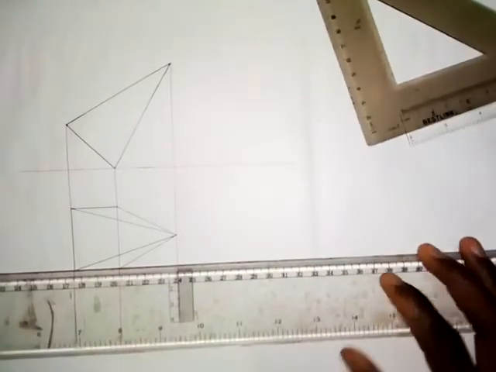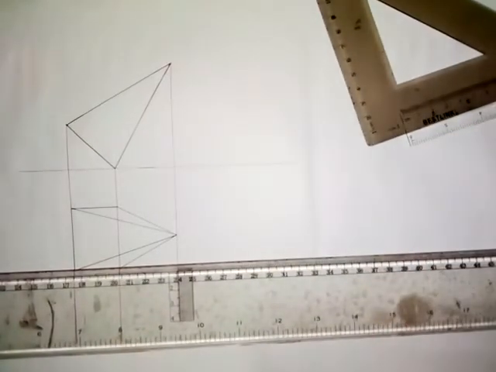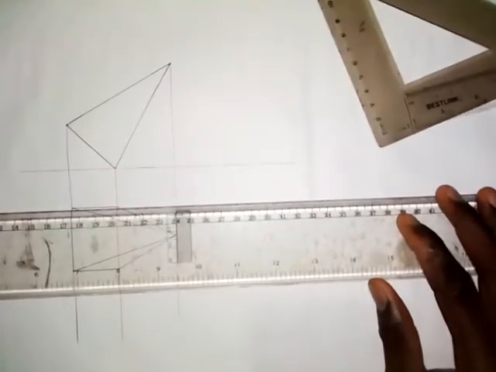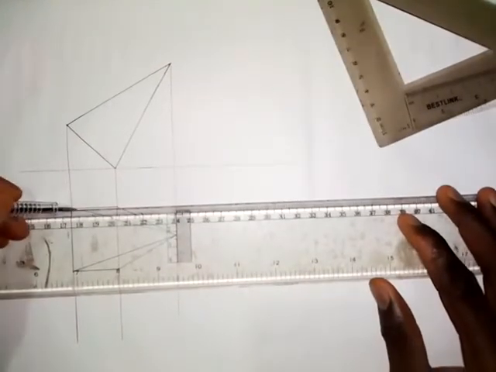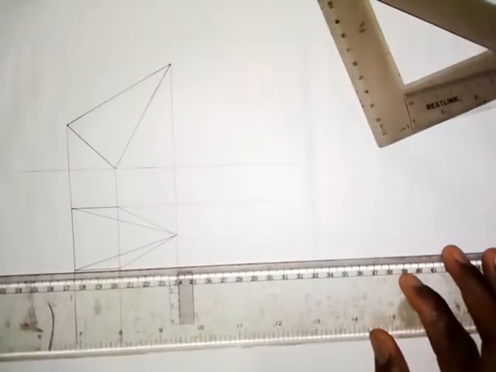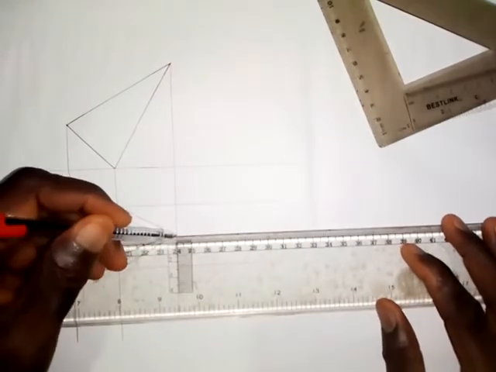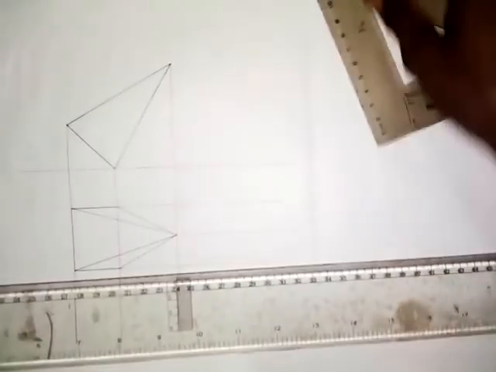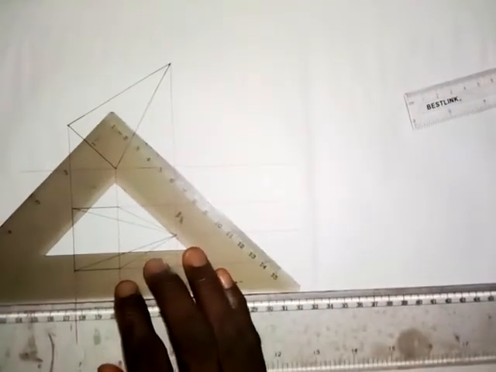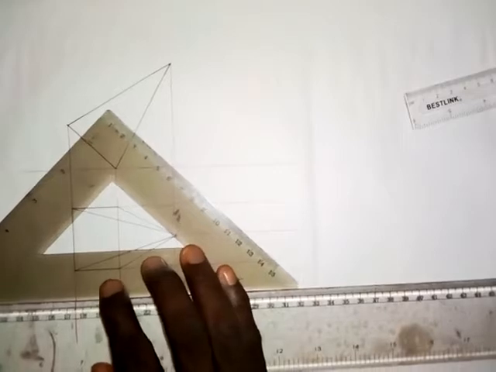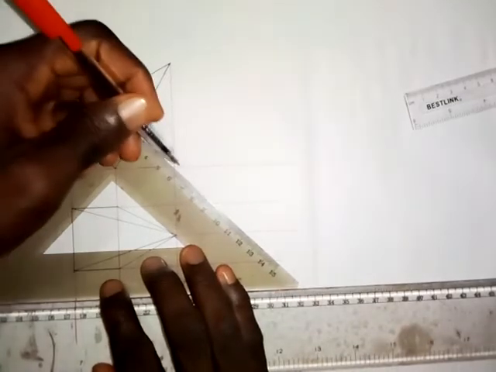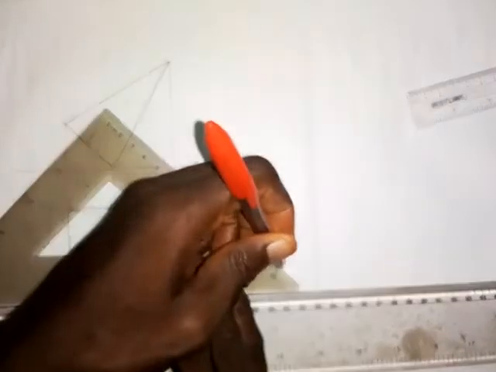So the next thing that we are going to do is to draw the end elevation. So we want to draw the end elevation. So from here, we draw the horizontal line to this side, and from this point we also draw a horizontal line to this side, and here also I will draw this line to this side. So with my 45-degree set square, at this point, I will draw an inclined line. Then I will draw a vertical line.